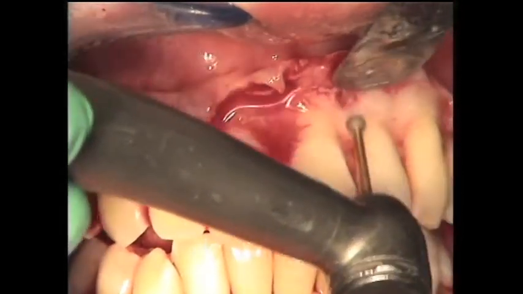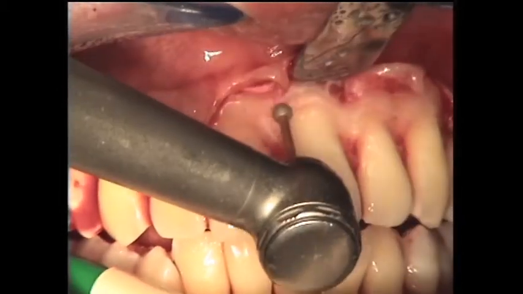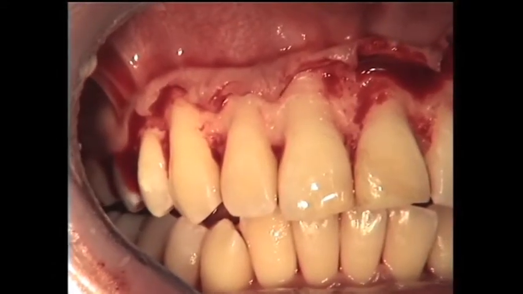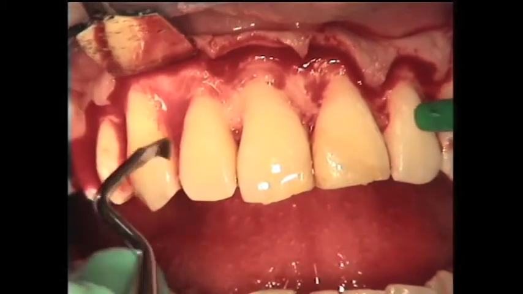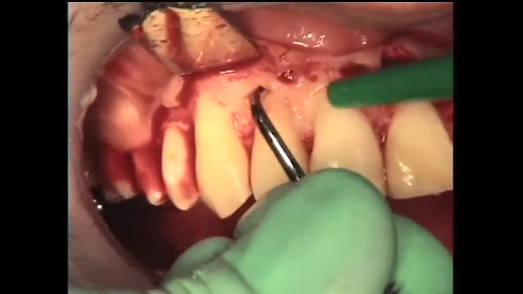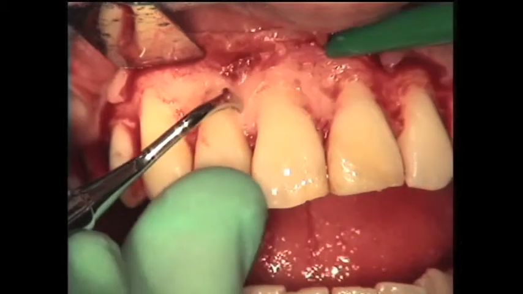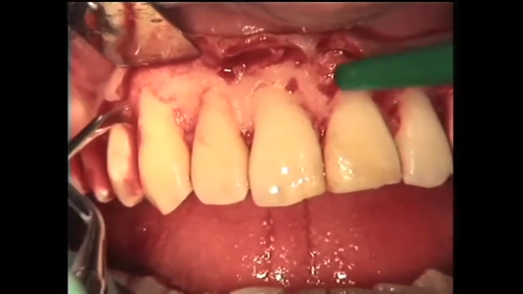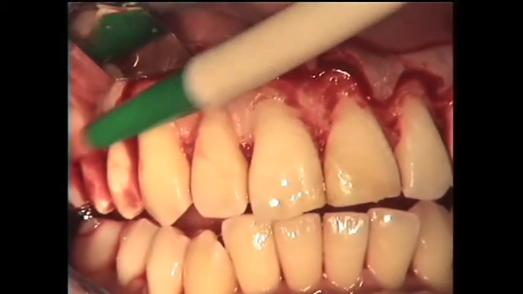Once this procedure is completed, we go back with a bigger burr just to polish and refinish all the corners, and we can see that now we have a beautiful new anatomy and biologic width. With a back action scalpel, we just polish the small edges on every side of the teeth so that we have a perfect place for attachment, so that the connective tissue can actually reattach in its normal and natural position.